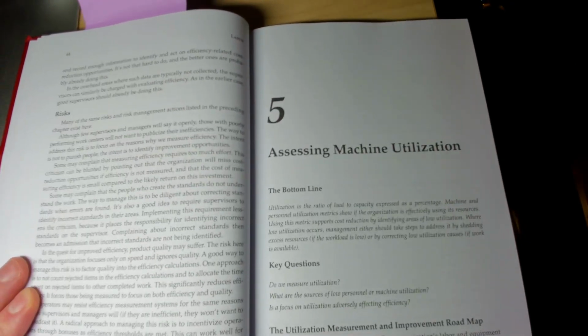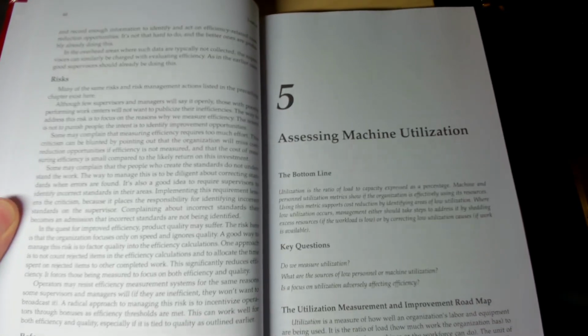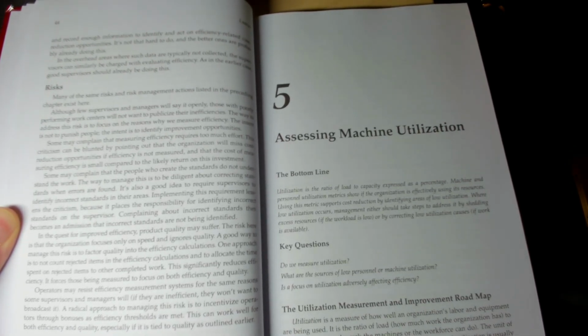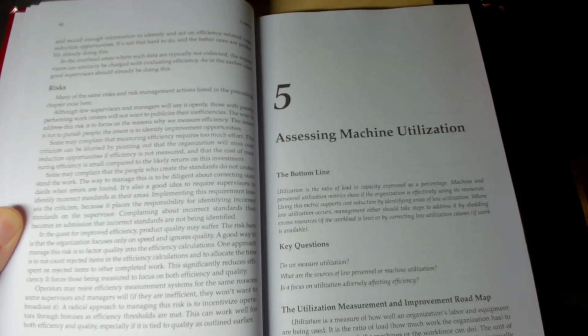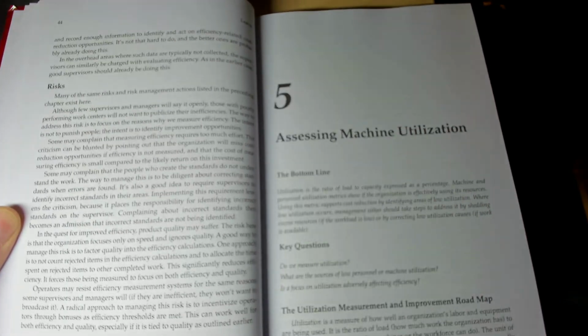It's not that hard to do, and the better ones are probably already doing this. In the overhead areas where such data are typically not collected, the supervisors can similarly be charged with evaluating efficiency. As in the earlier case, good supervisors should already be doing this.